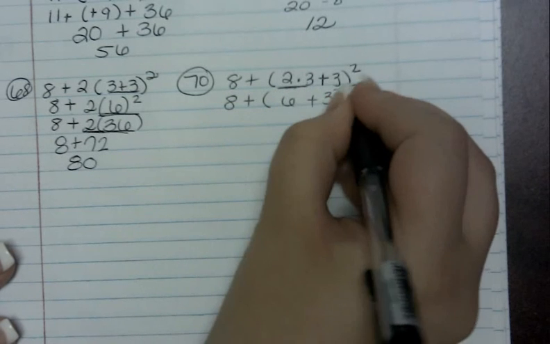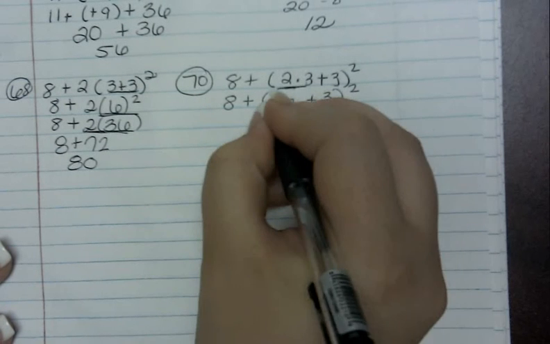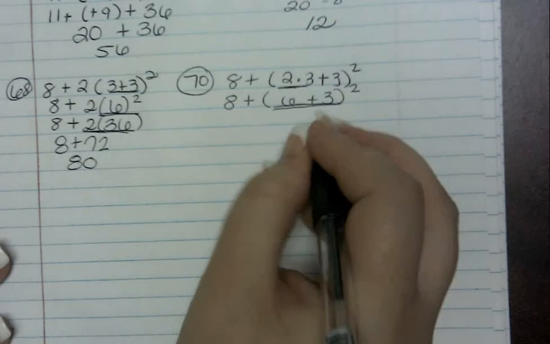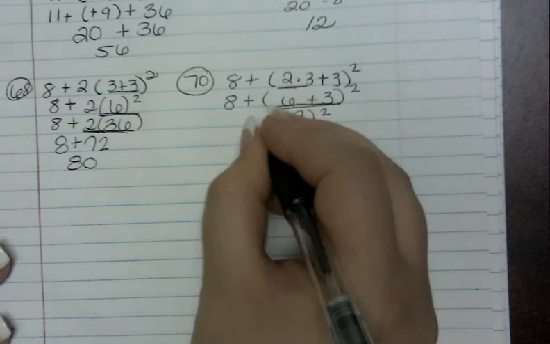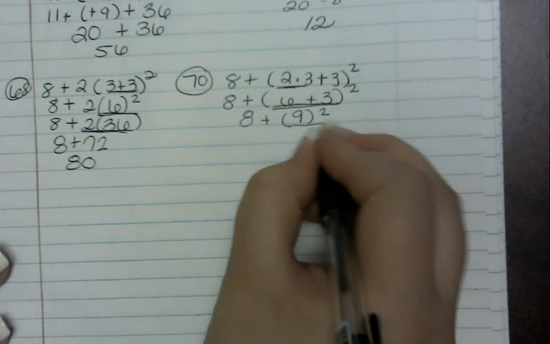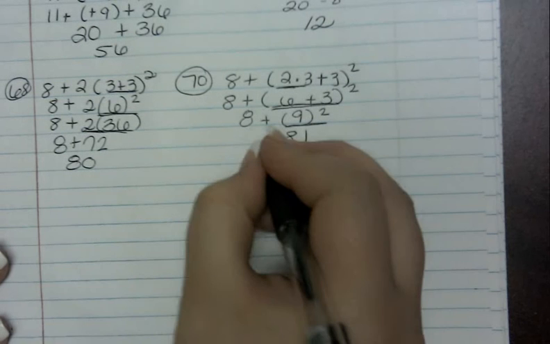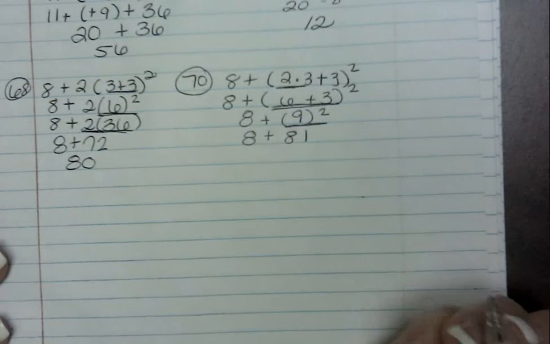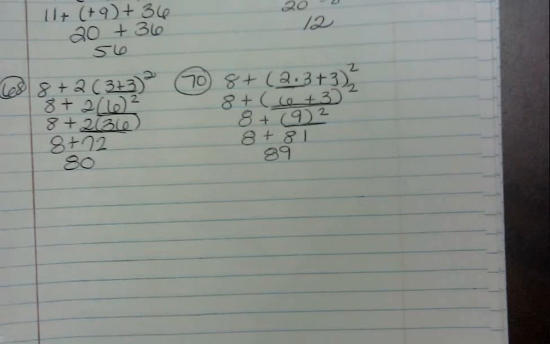Bring everything else down. And then we work what's left of our parentheses. So that's 6 plus 3 is 9. Bring down everything else. 9 squared is 81, which means 9 times 9, by the way. And then 8 plus 81 is 89.